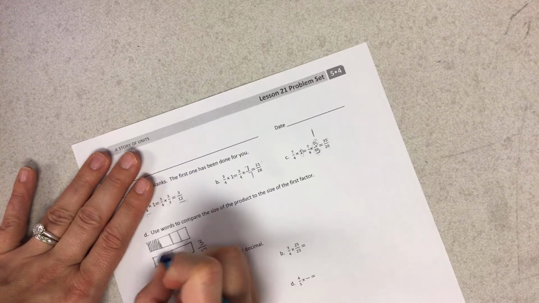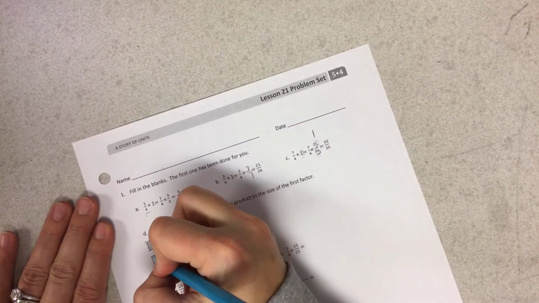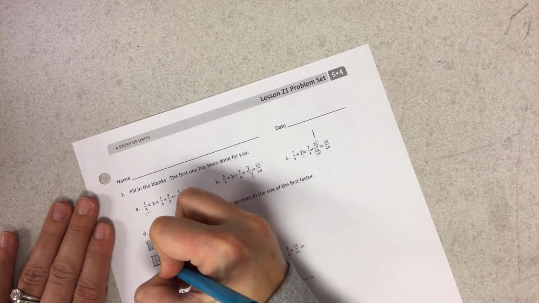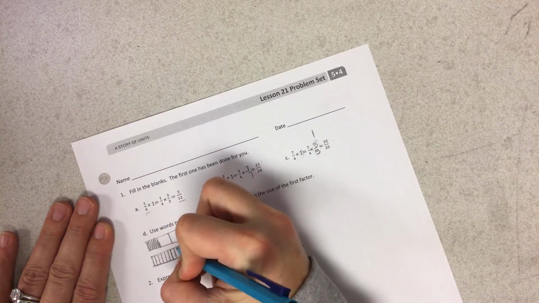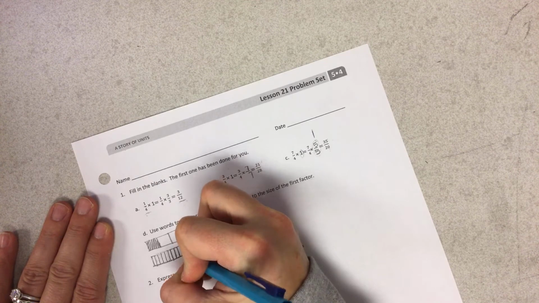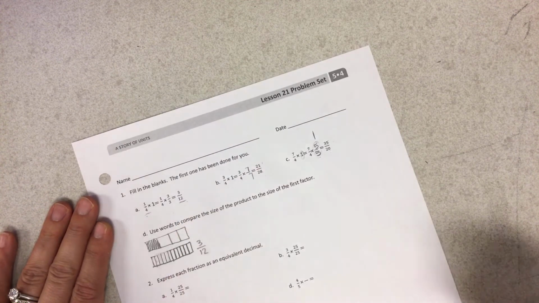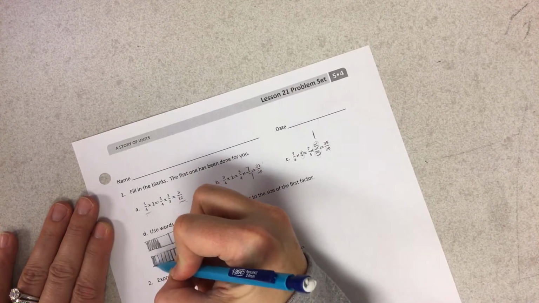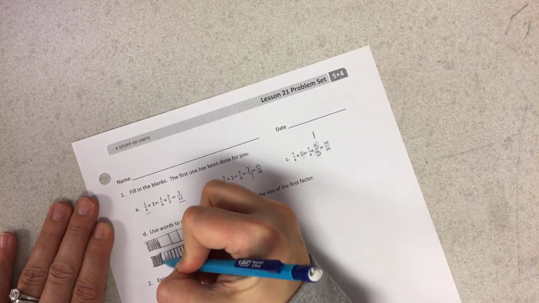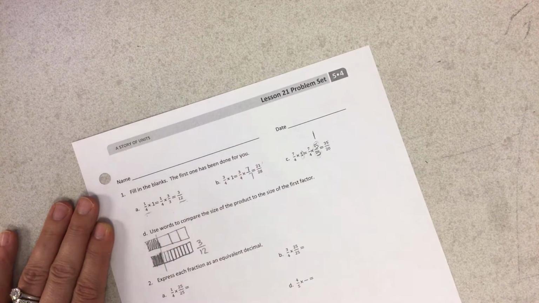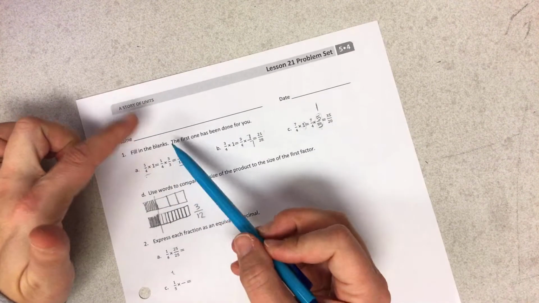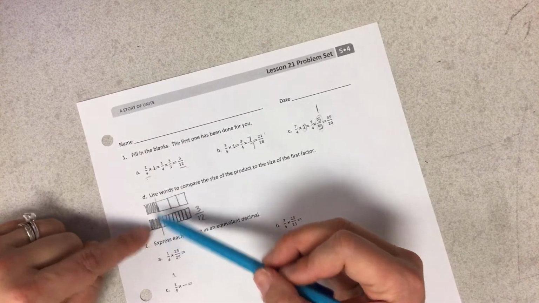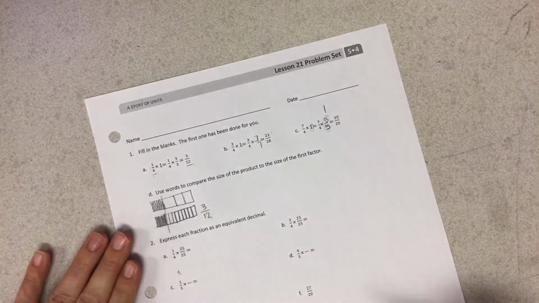I need to make these a little bit more. So 1, 2, 3, 4, 5, and 6. 1, 2, 3, 4, 5, and 6. If I were to color this in to show me 3/12, that looks pretty close to being the same equivalent fraction. Okay, so even though we have multiplied it by bigger numbers, it's still going to be that equivalent fraction and going to be the same.